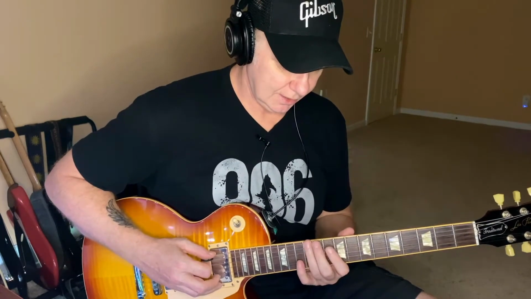Okay, we're going to do it in the key of G today, and there are actually 7 patterns because there are 7 notes in the G major scale. So we'll have G, A, B, C, D, E, F sharp, and then back to G again. There should be a pattern from each one of those notes.